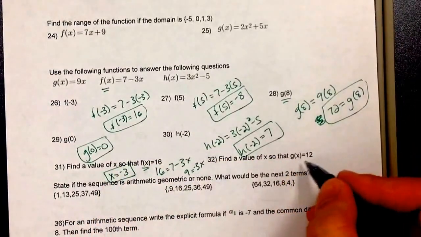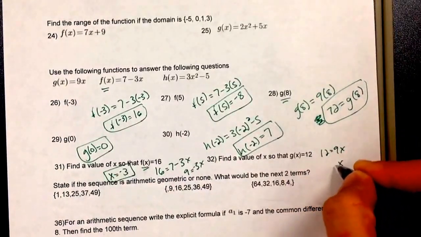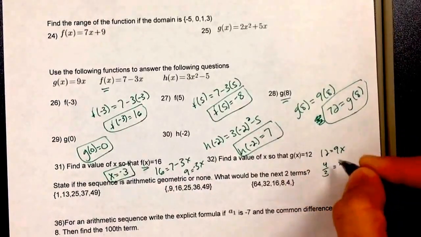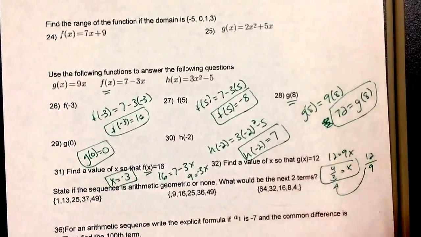My next one, g of x is equal to 12. Find the value of x. So 12 is equal to 9x. You're going to get a fractional answer here. Not the biggest problem. You'll get 12 over 9, which reduces to 3 over 4.